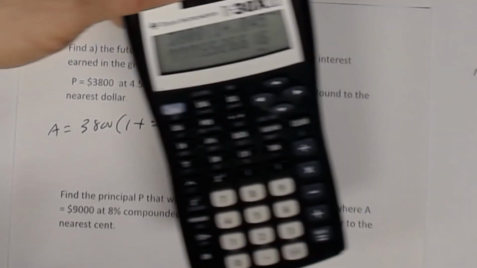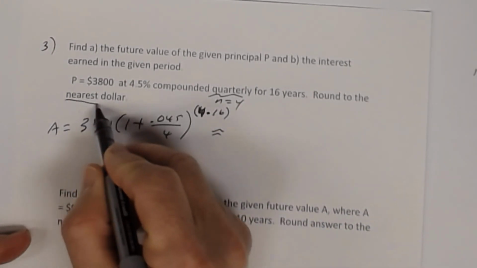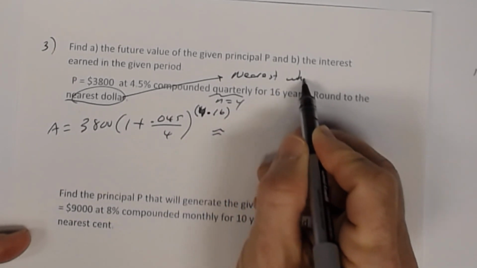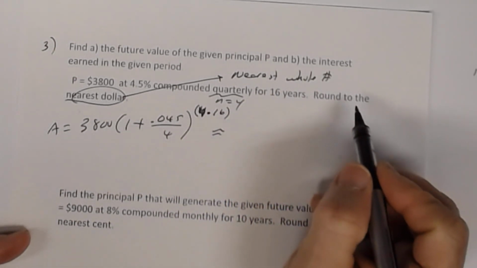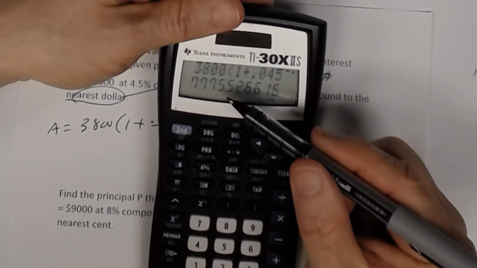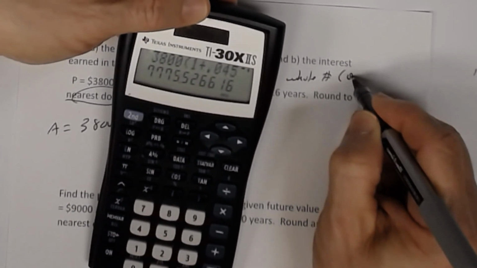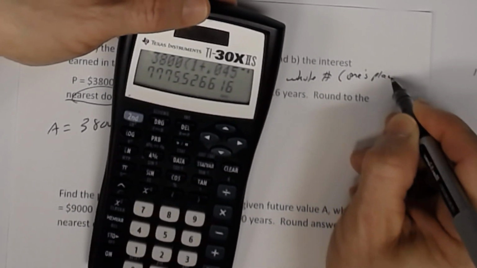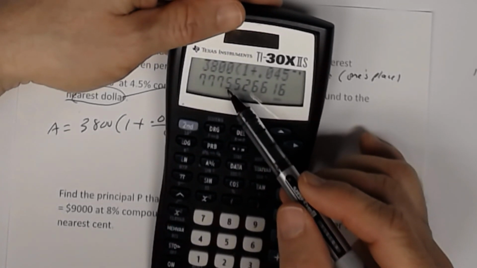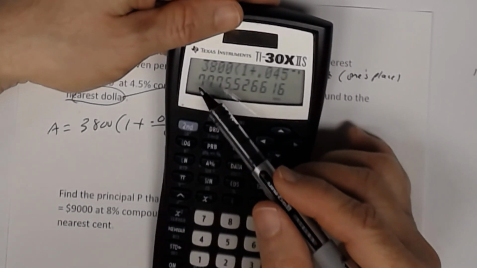Now, make sure you always use the directions in terms of rounding. It says the nearest dollar. Notice the nearest dollar here means the nearest whole number. When you talk about the nearest whole number, you don't want any digits behind the decimal point. So you're rounding to the ones place. This first 5 that you see right here, that's the ones place. This 7's in the tens place, this 7's in the hundreds place, and this is in the thousands place.